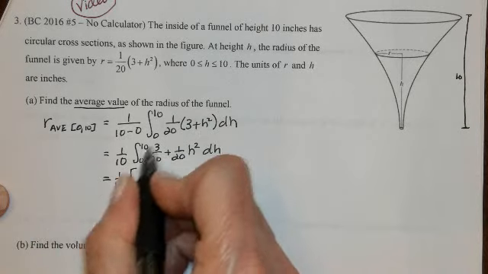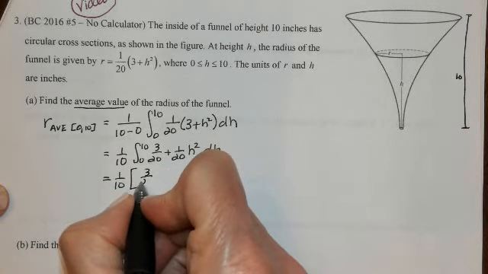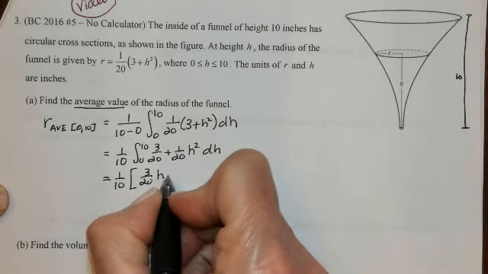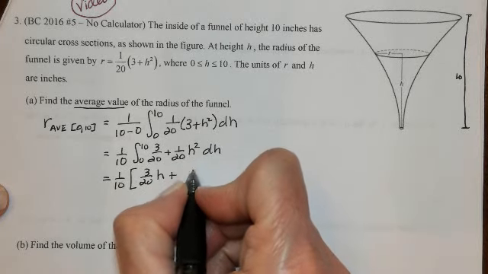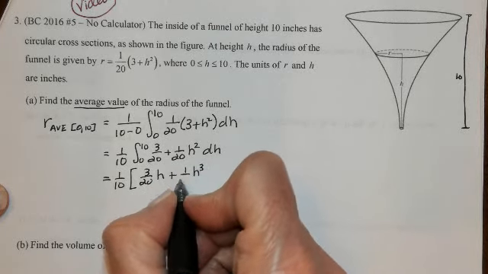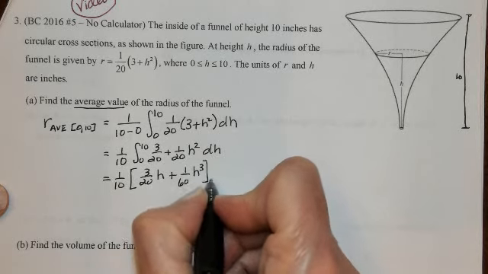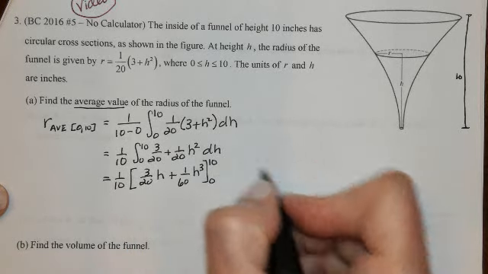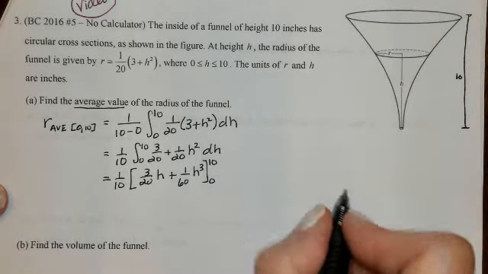The antiderivative of 3 over 20 is 3 over 20h. And then this antiderivative will be h cubed, and then we're dividing by 3, so 1 over 60. And we're going to evaluate that from 0 to 10. Okay?